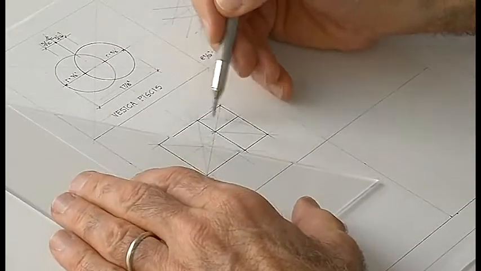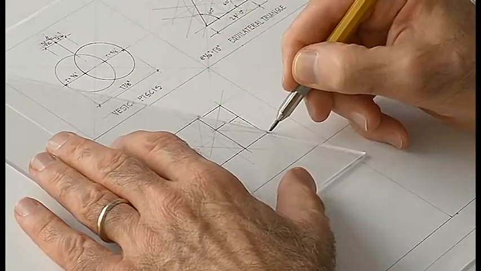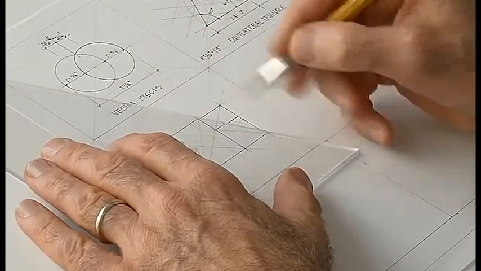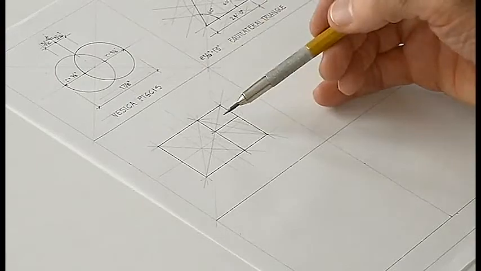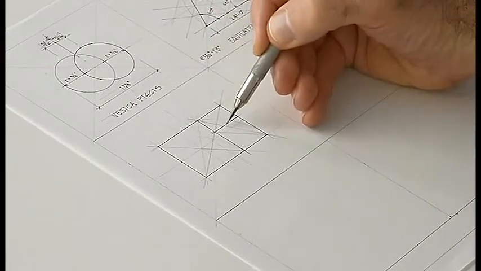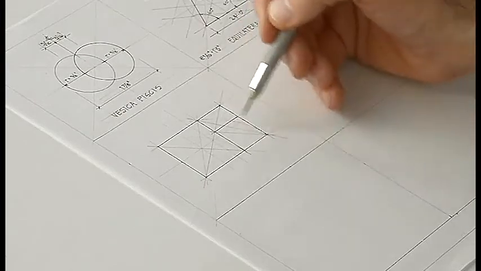So if we were to take the diagonal through this rectangle and intersect it like we did with our first rectangle, we would have a perpendicular. These diagonals are perpendicular. And this diagonal created a third point right here, which is a square and rectangle again, which is in proportion to this square and rectangle.